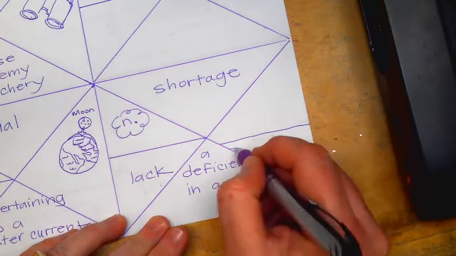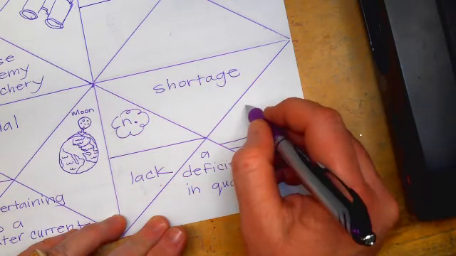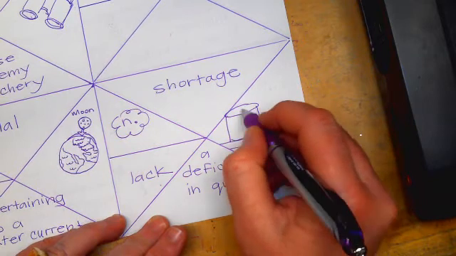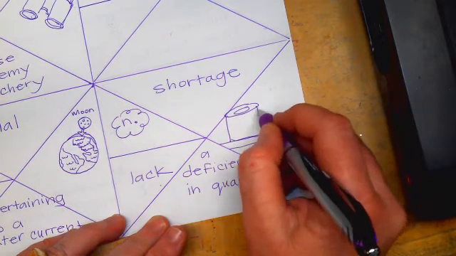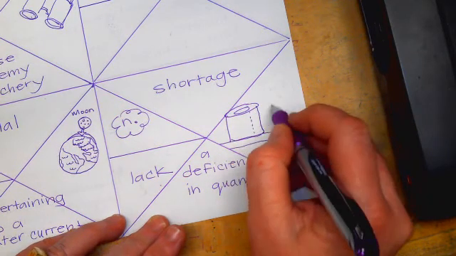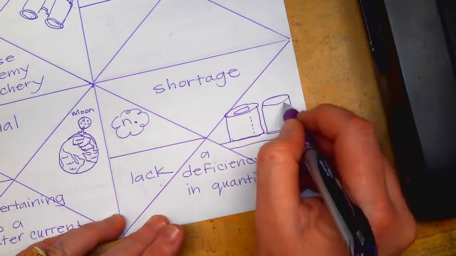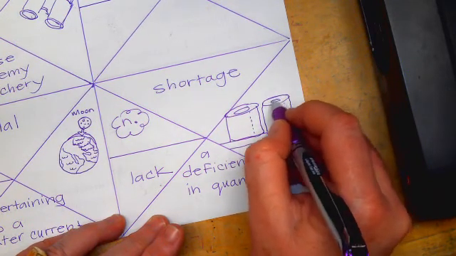We all know a good example of that would be when we got quarantined, there was a shortage of toilet paper, right? People went to the store. They were worried there wouldn't be enough toilet paper. So they kind of went bonkers and hoarded it.